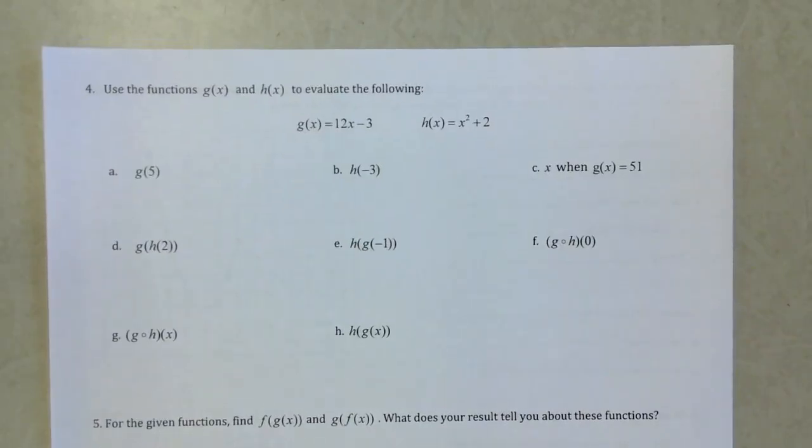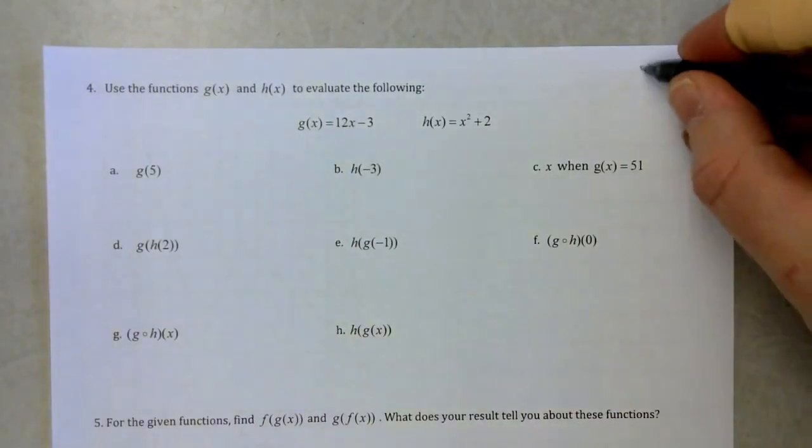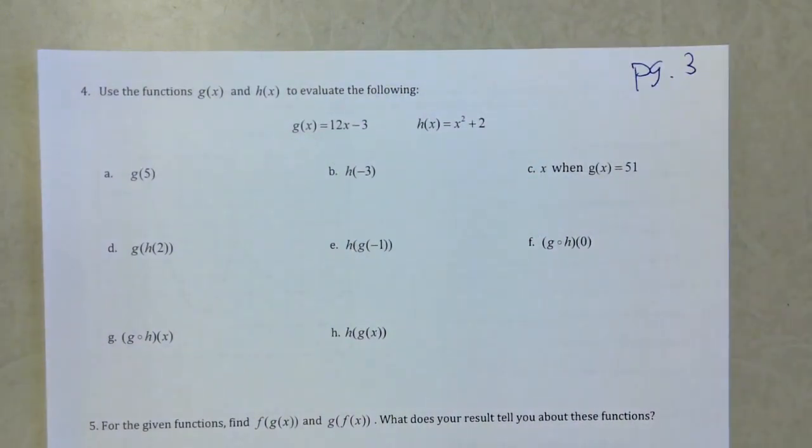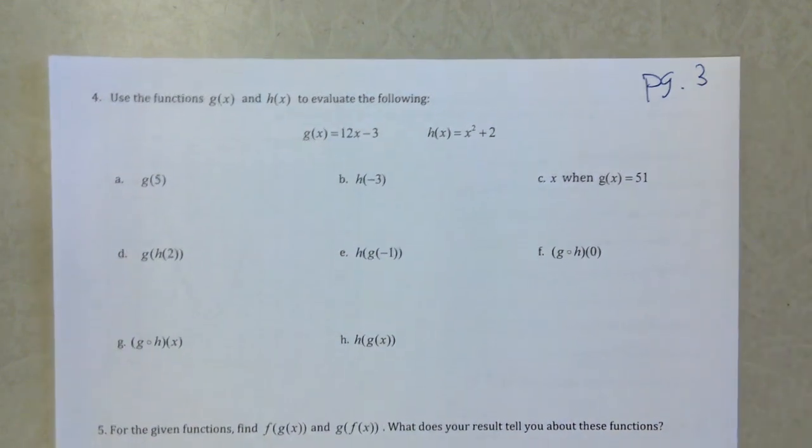All right, hello, this is Mr. Wallace again. This is page 3 of our Algebra 2 Unit 2 semester exam review. We're going over Unit 2 function basics still. This is page 3 of our review.